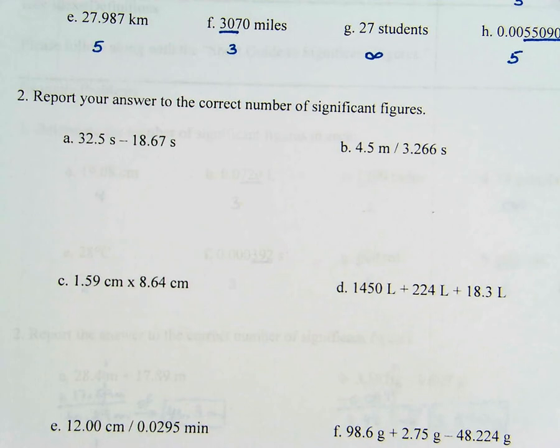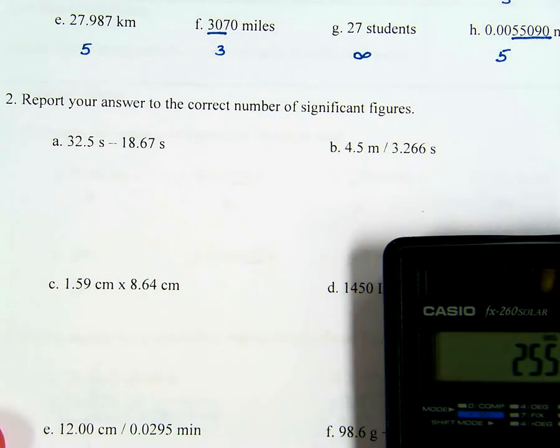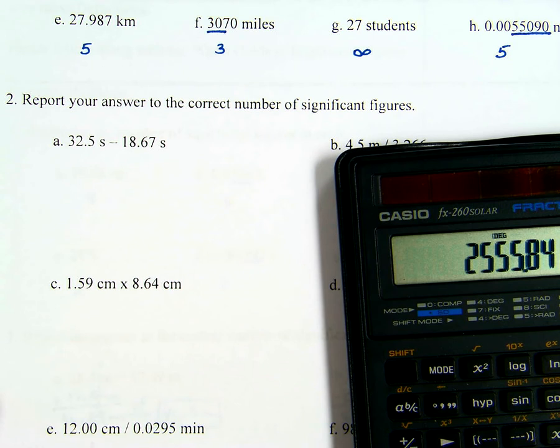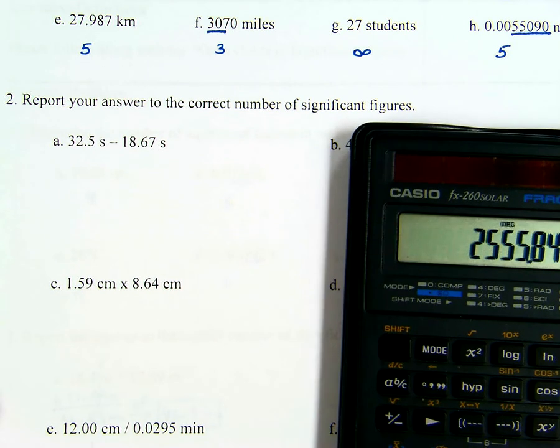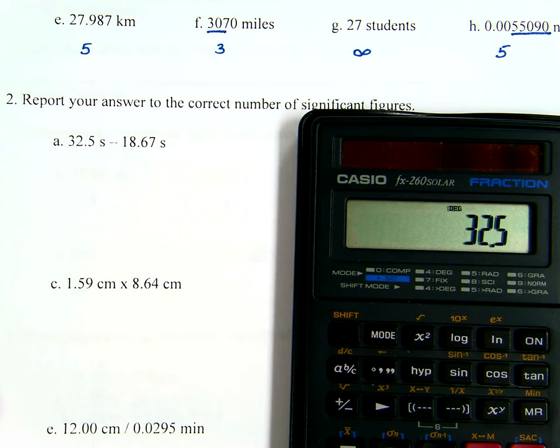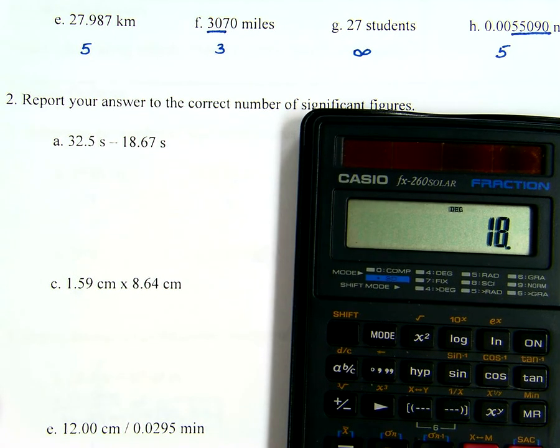Alright, question A on the practice, we have a subtraction. So recall addition, subtraction, we're looking at the number of decimal places. So plugging in my numbers here, 32.5 minus 18.67. This equals 13.83.